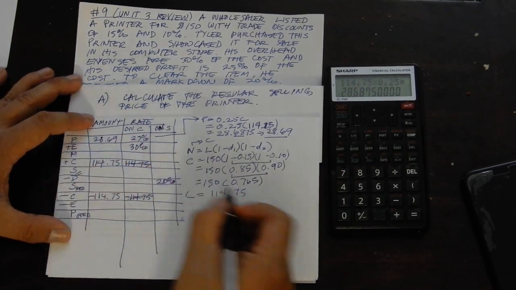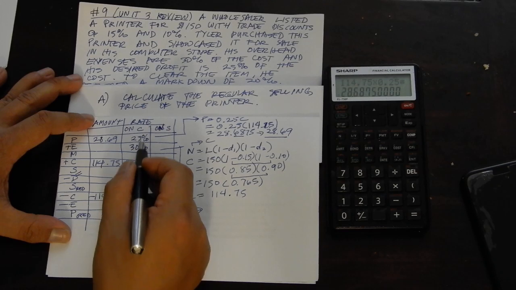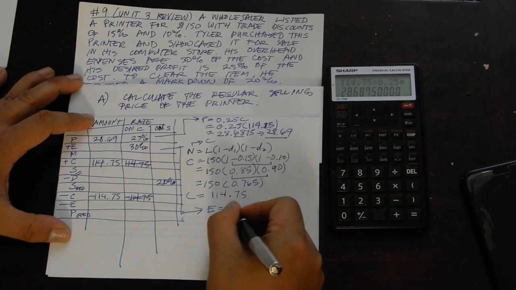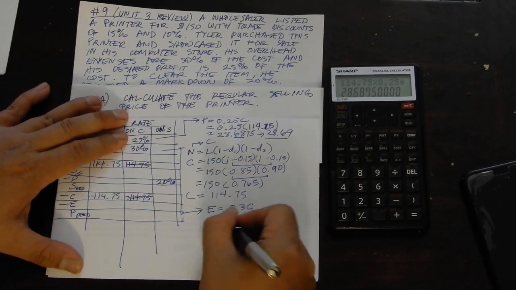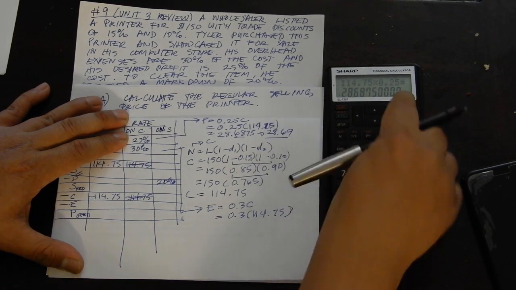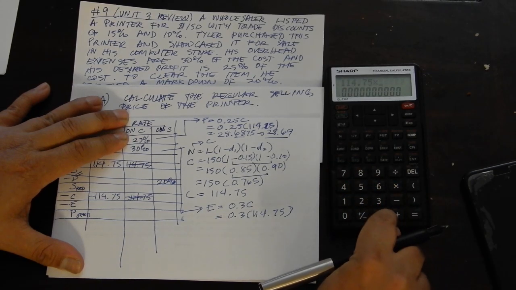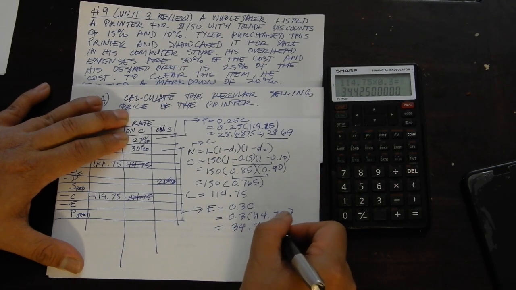Okay, now I do the same thing with the E box here, the overhead expense. Since E is 30% on C, or 30% of cost, translate that algebraically: E equals 0.3 C. And now I simply plug in the values. 0.3 and 114.75, and just use the calculator up here. 114.75 multiplied by 0.3 equals 34.425.